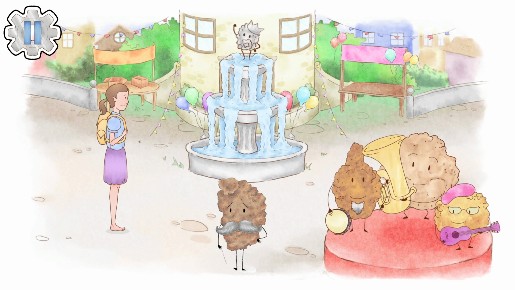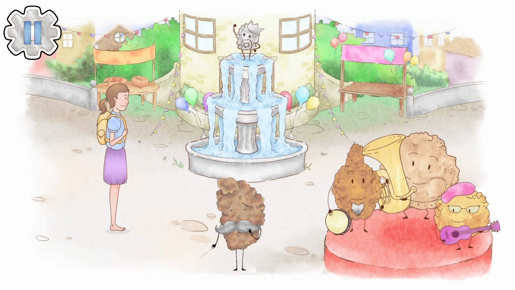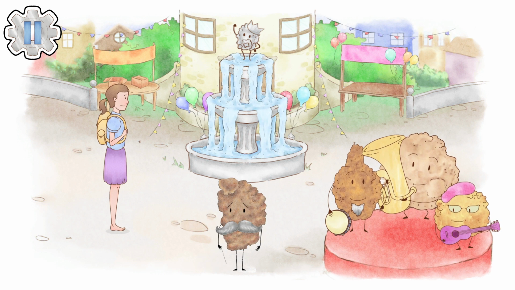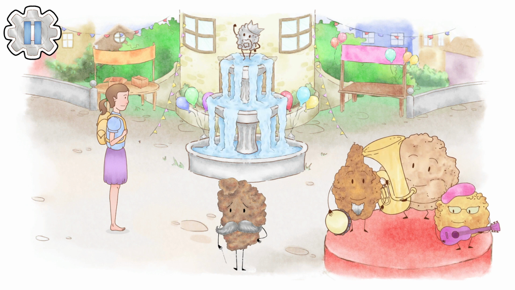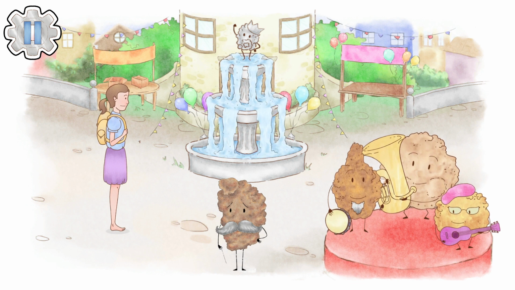Outside the town hall stands a three-tiered fountain. On top is a small statue of the king in a heroic pose. Behind empty stalls is a row of houses, all of different sizes. There's colourful bunting and balloons swaying in a light breeze.